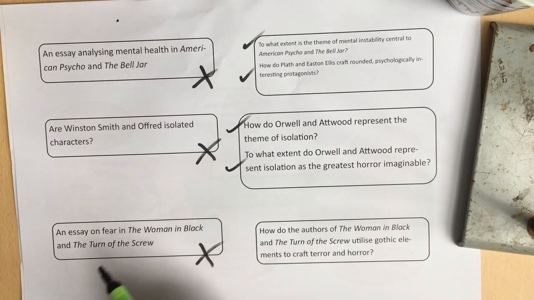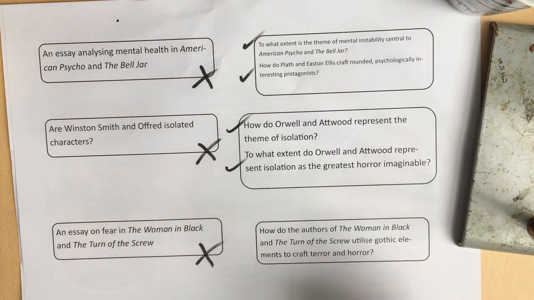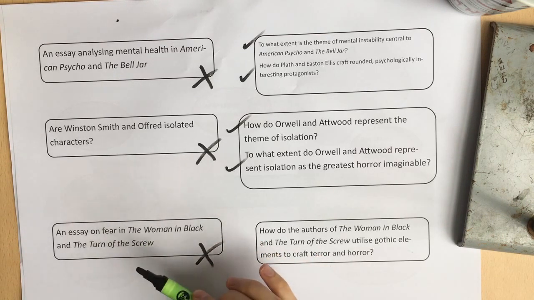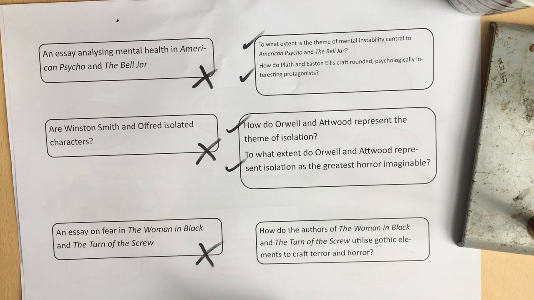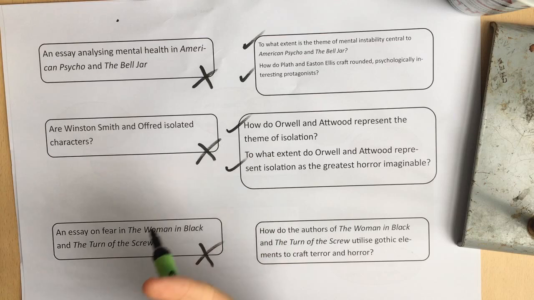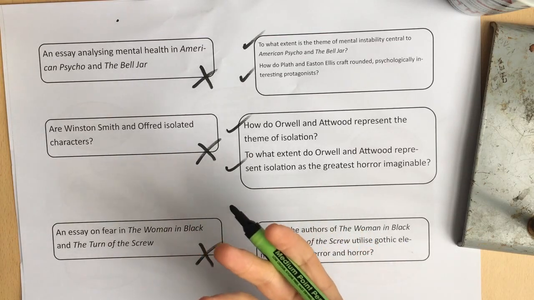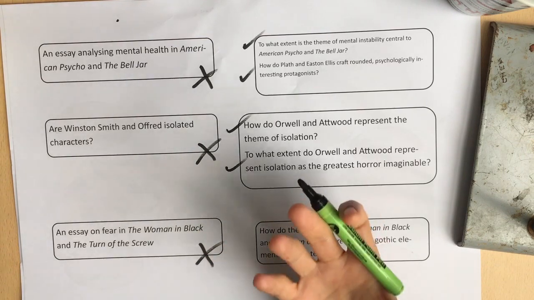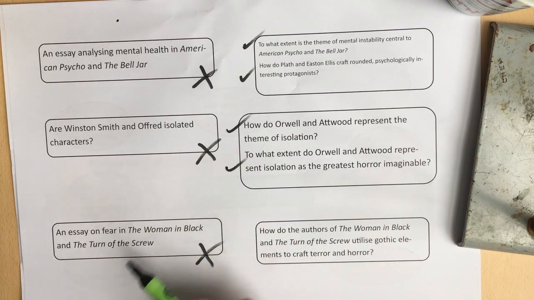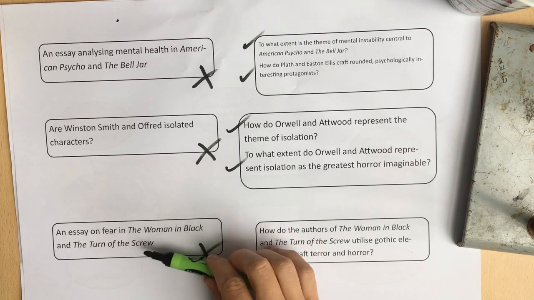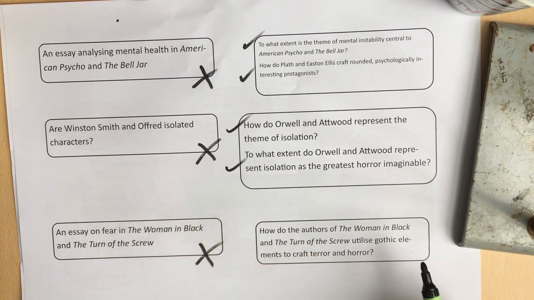And then obviously a similar problem here, an essay on fear in The Woman in Black and The Turn of the Screw. One of the things that might be a problem is, if you've got a text that is scary and your question is on fear, I'm not sure what you're going to do with it. If it's just, oh, what's fear like in these texts? Well, if they're ghost stories, if they're Gothic stories, if they're designed to be scary, and your question is essentially, oh, are they scary? I'm not sure what you're going to do with it. So there's nothing really interesting about saying The Woman in Black and The Turn of the Screw are scary.